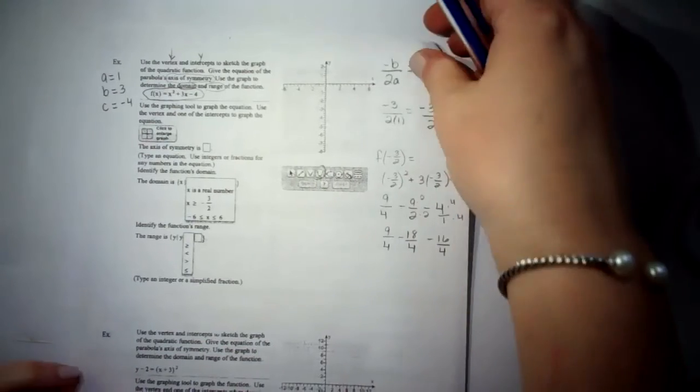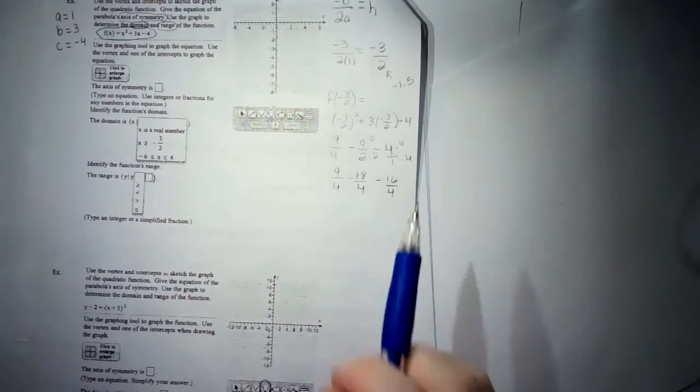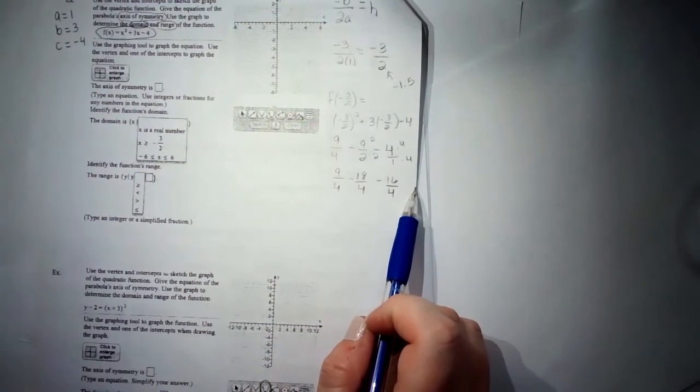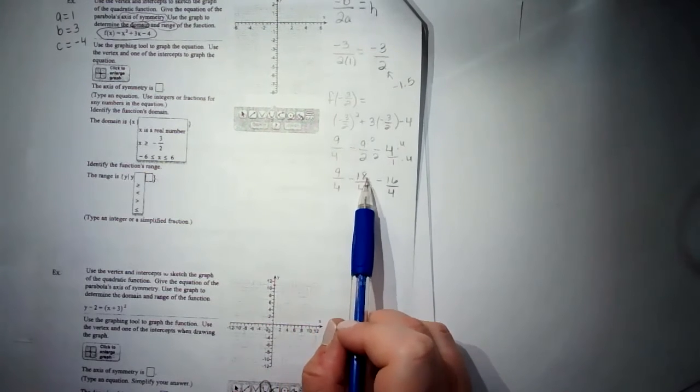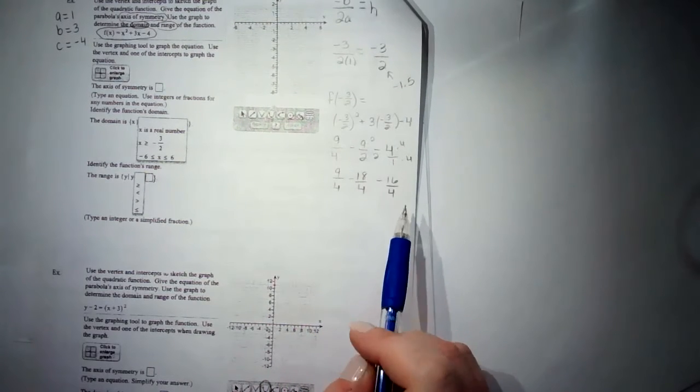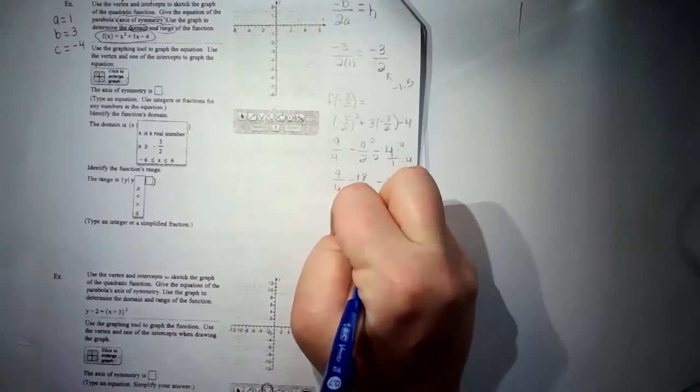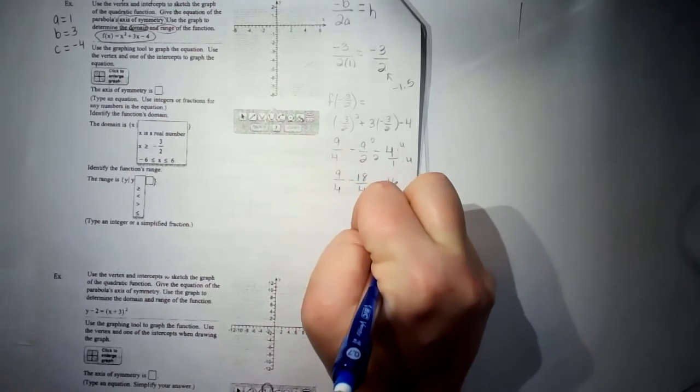Now you would never have anything this complicated on a test, but MyMathLab has this, so I just want to make sure you can get through it if you come up to this problem. All right, so once I make a denominator of 4 for everybody, now I have 9/4 minus 18/4 minus 16/4 gives me an oh so lovely -25/4.